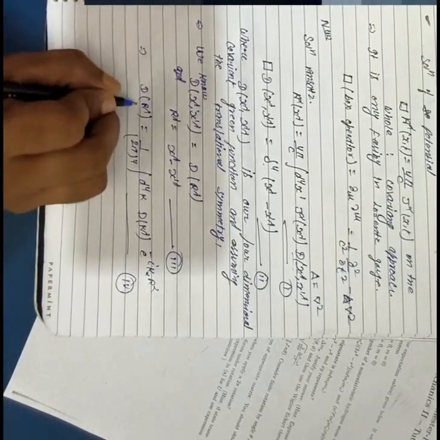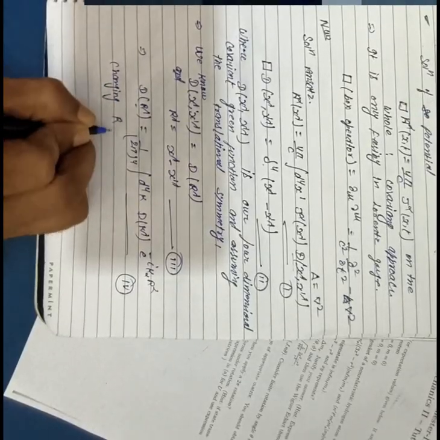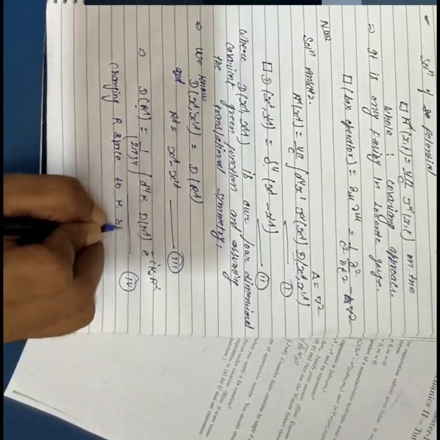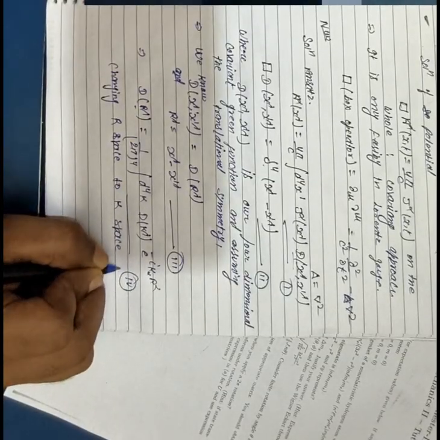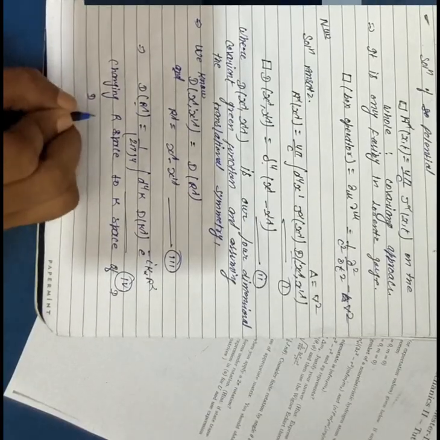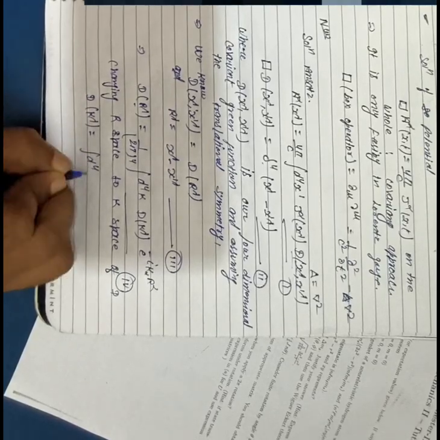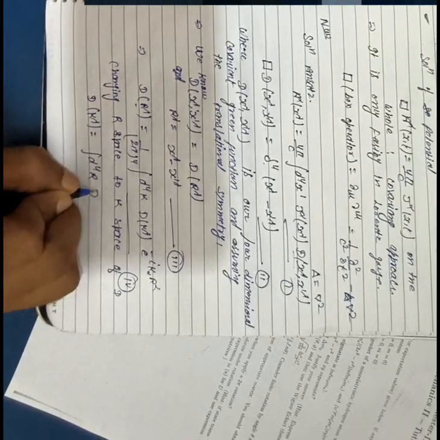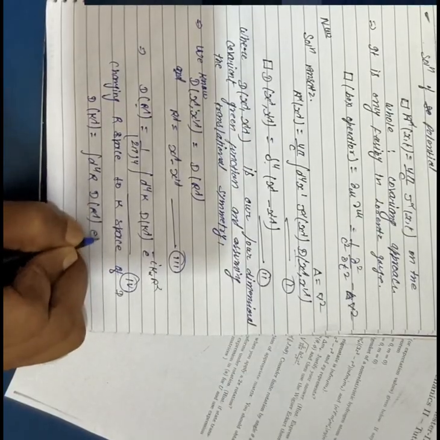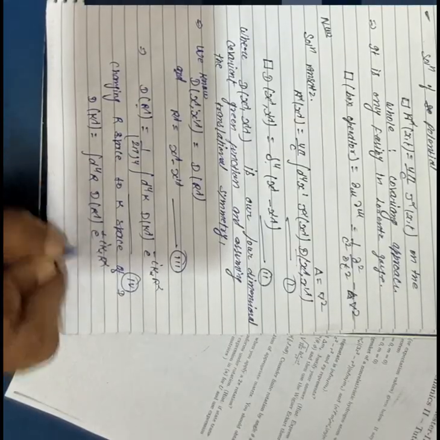Now changing R space to K space of D, we can write D of K lambda is equal to integral d4R D of R lambda e to the power plus i k alpha R alpha.